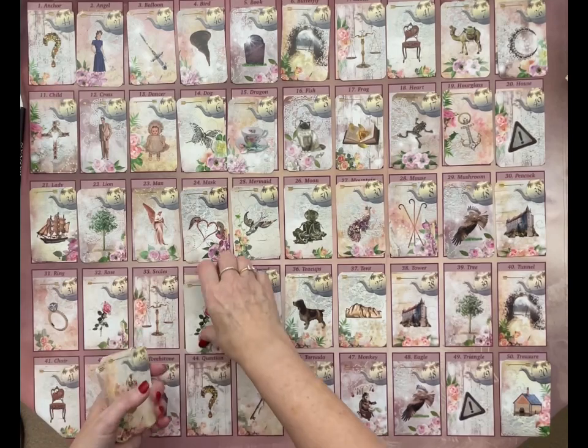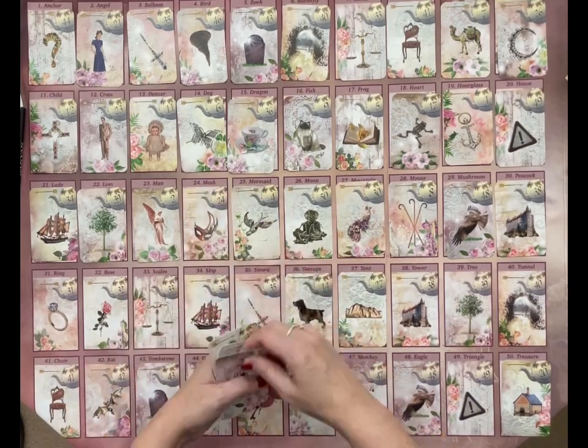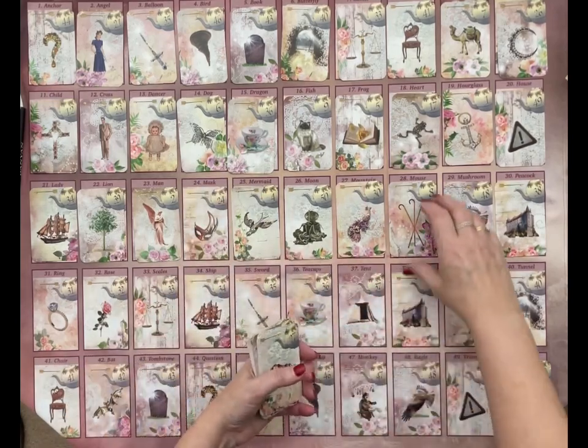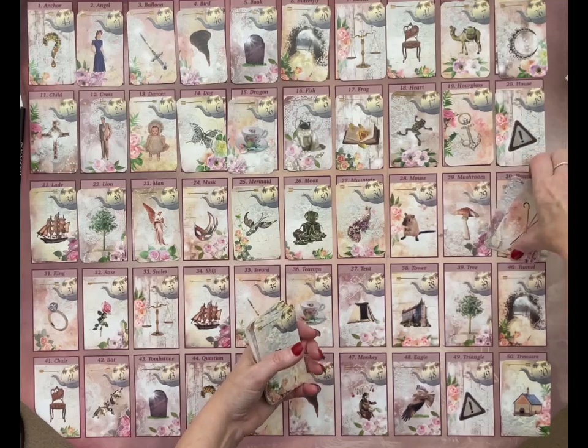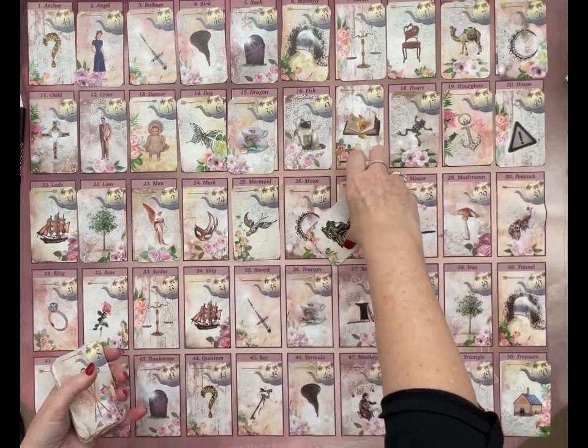Now I want to also show you another little tip, which is really, really handy. And I'll just get these packed away.